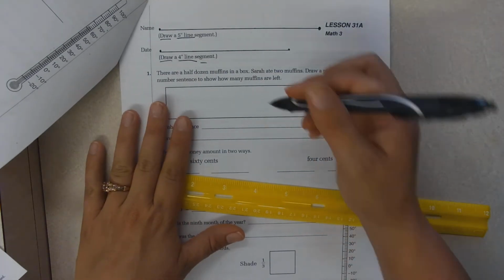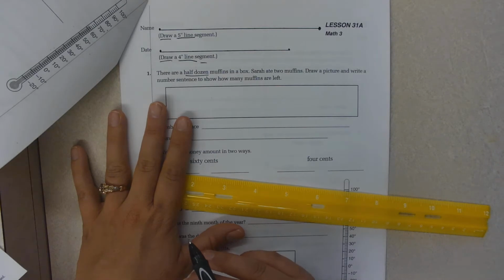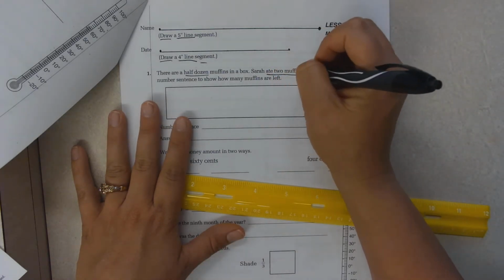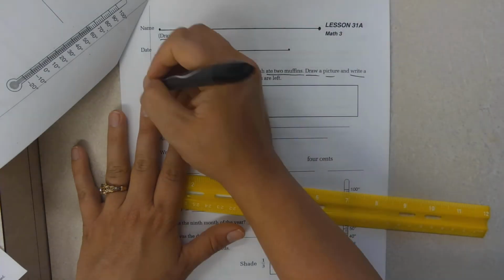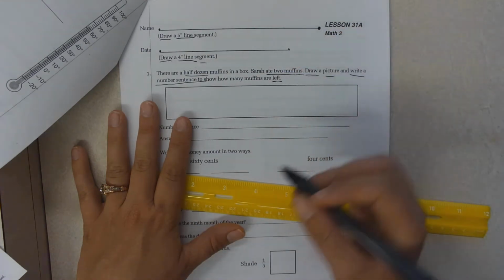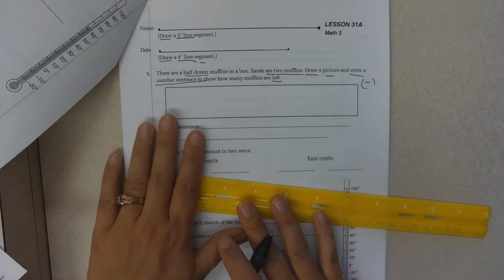There are half of a dozen muffins in a box. Sarah ate 2 muffins. I'm going to draw a picture and write a number sentence to show how many muffins are left. That word left means you're going to subtract. Okay?